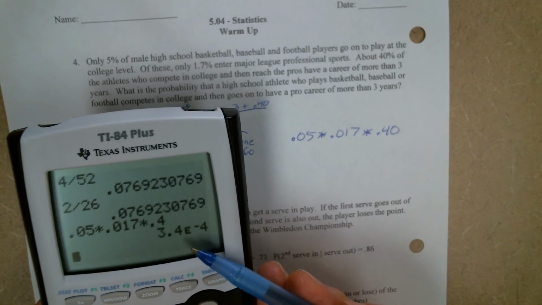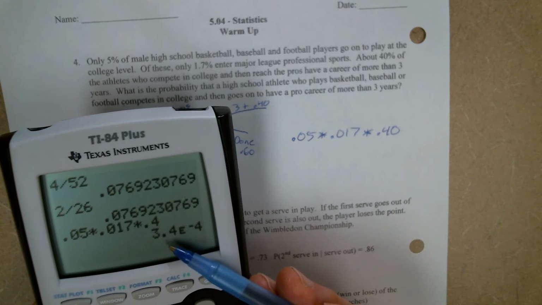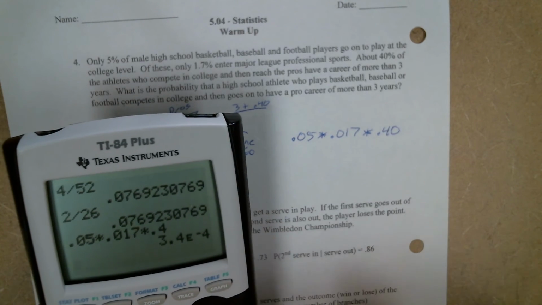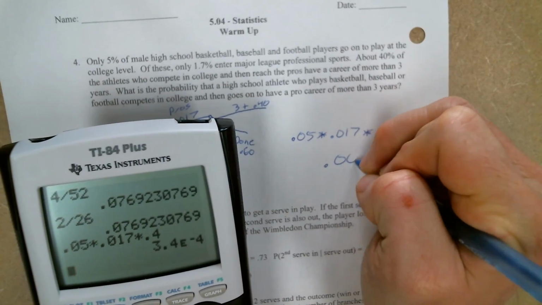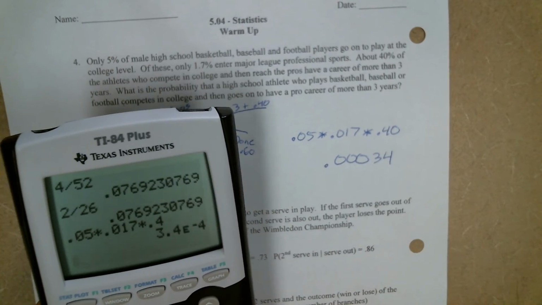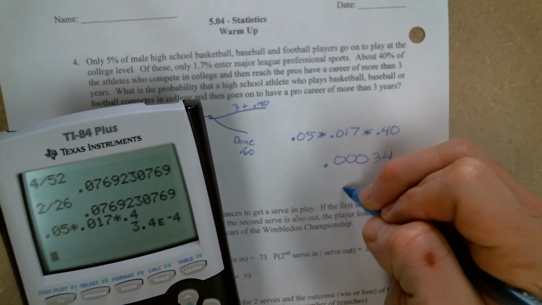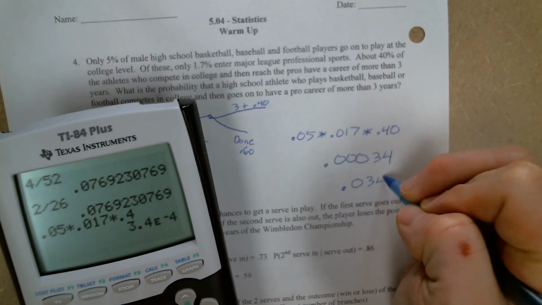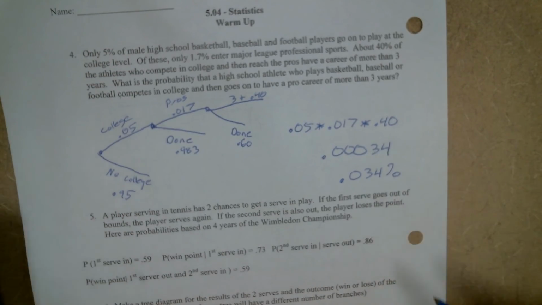Now, notice this is e to the negative fourth. So that basically means you're moving that decimal place 4 spots to the left. So 0.00034. Or you could write that as, I could move the decimal 2 points back to the right and say 0.034%. So either one of those is fine, either this or this. But long story short, it's long odds, which I think everybody sort of intuitively knows anyways.